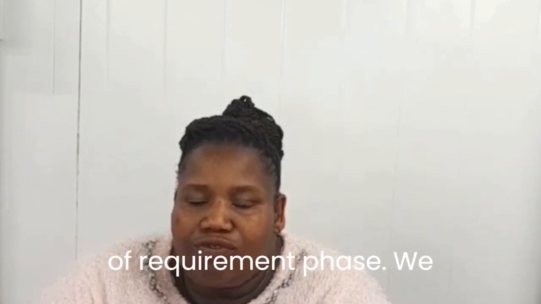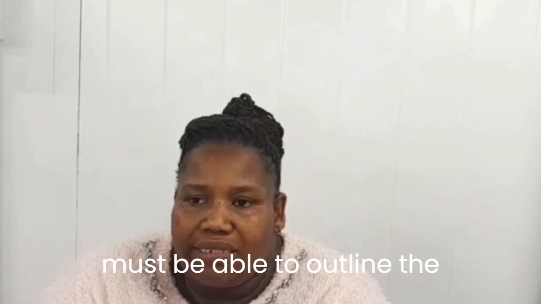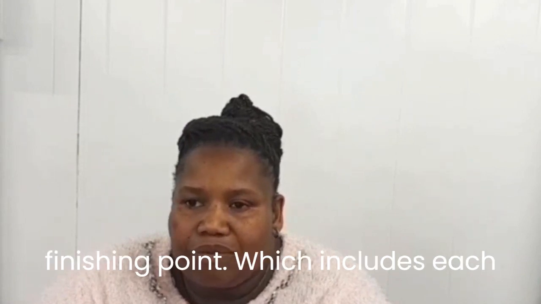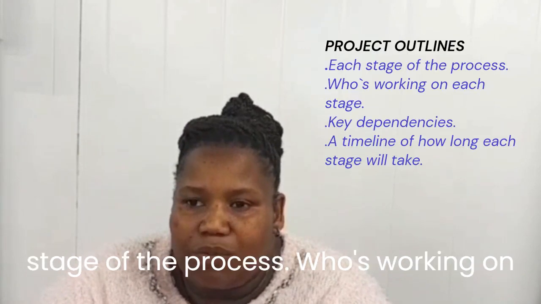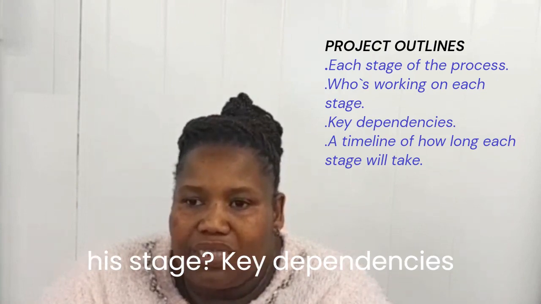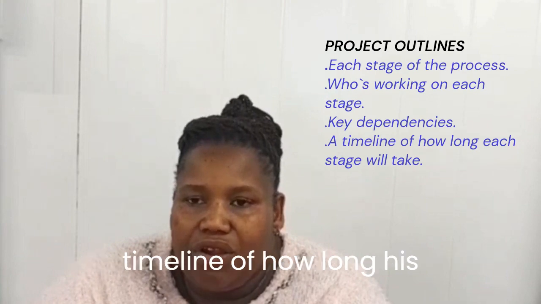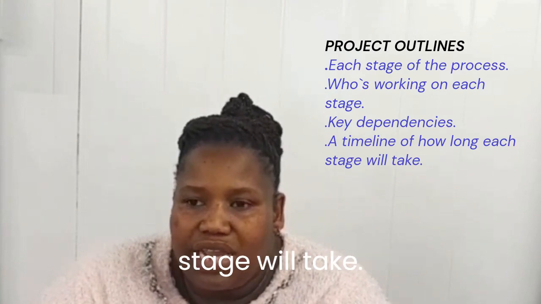By the end of the requirement phase, we must be able to outline the project from the starting point to the finishing point, which includes each stage of the process, who's working on each stage, key dependencies, required resources, as well as the timeline of how long each stage will take.